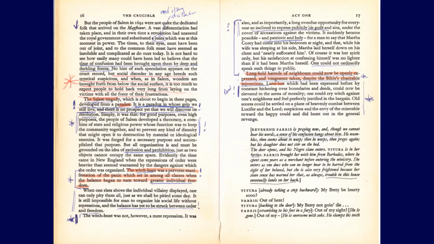Note how Miller makes reference to 1950s America here. He says "as do ours today", he mentions 1950s America. But what he's trying to say here is that people use these crises or this social breakdown in order to blame others, in order to vent their frustrations.